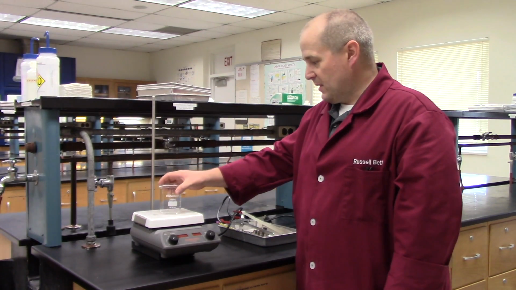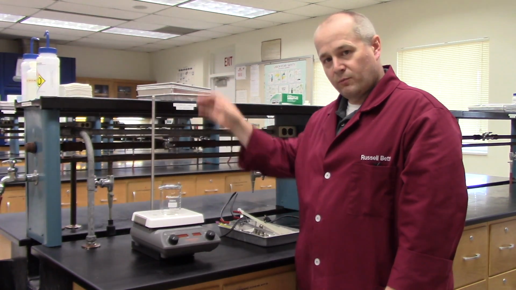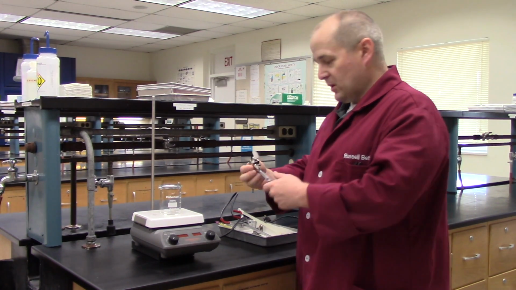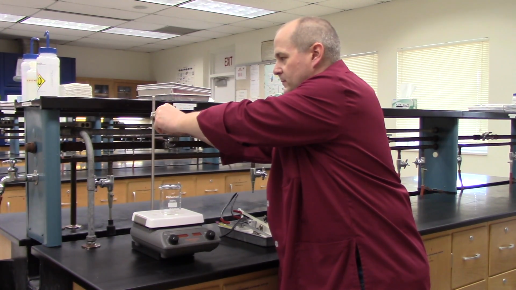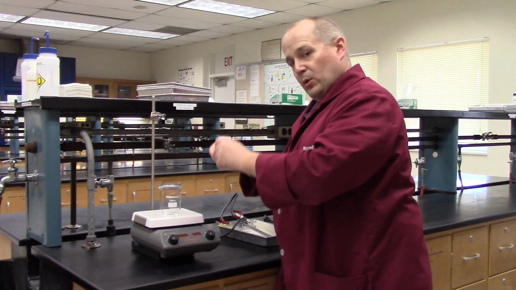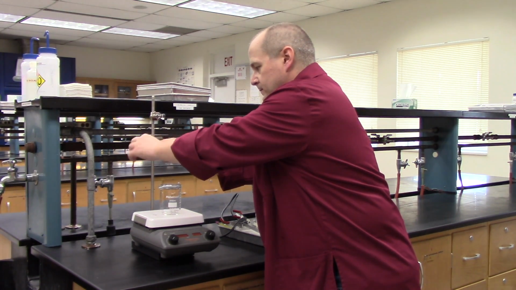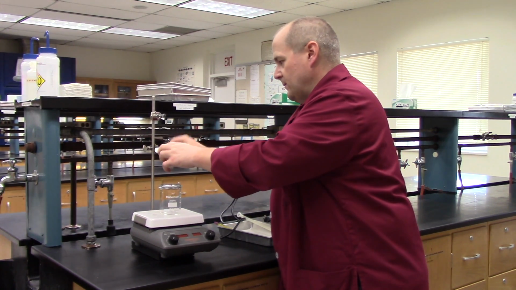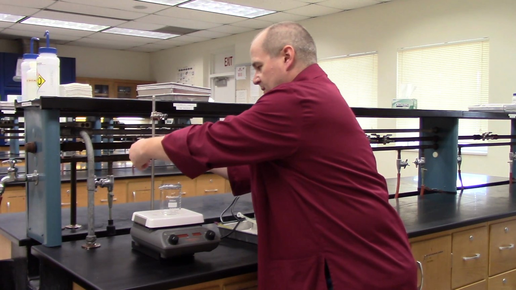Put the beaker on top of the hot plate. Take the little Teflon wrapped stirring bar, the magnet, and place it inside the beaker. Don't throw it in, just drop it in nice and gentle. You're going to need to put the thermometer clamp onto the clamp stand, like that. Put the clamp holder onto the clamp stand, like so. And using the 3-prong clamp, put that onto here, and then lower it down so you can clamp the beaker.